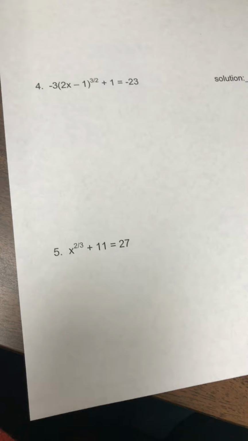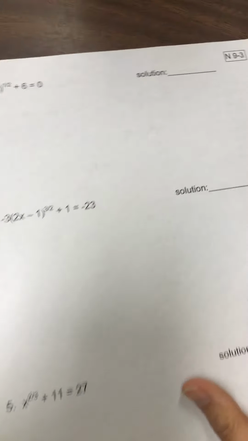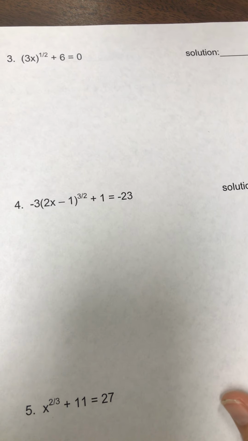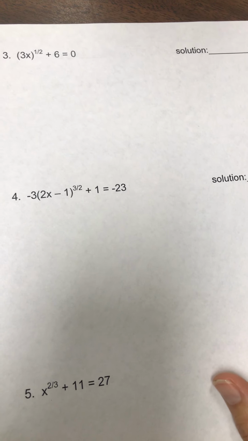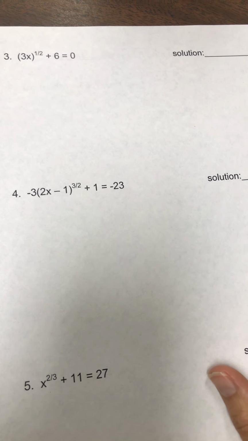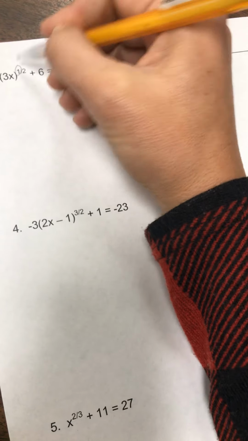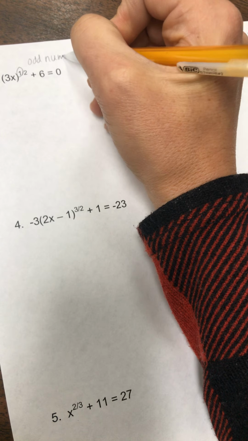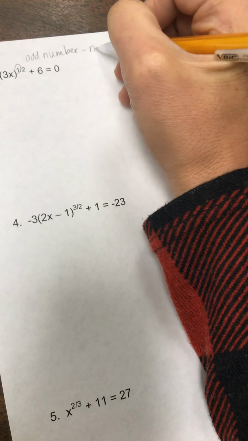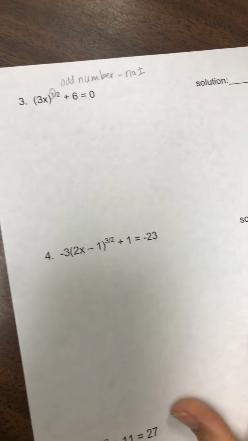All right, so let's do one more. Let's pick, which one should I do? Not even. All right, so we'll do number 3, okay? So here, this is an odd number, okay? So odd number means there is no plus or minus answer, okay? So you're just going to solve it.